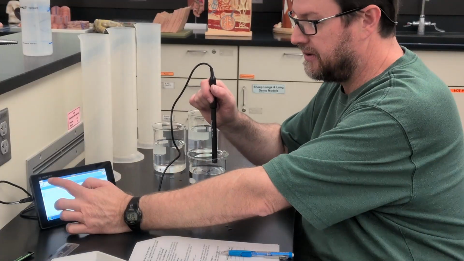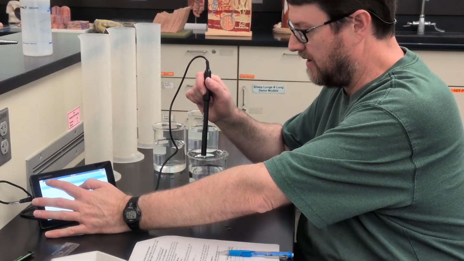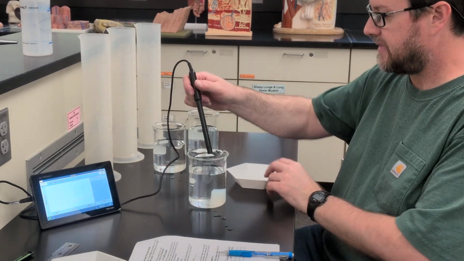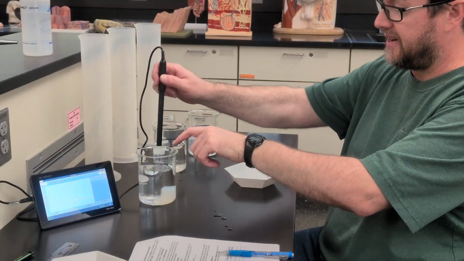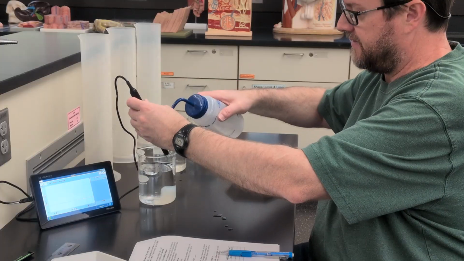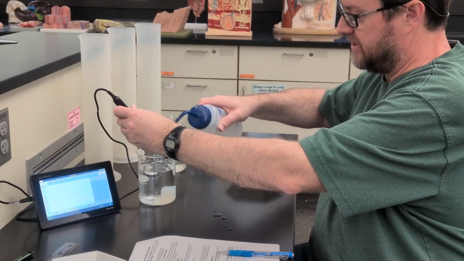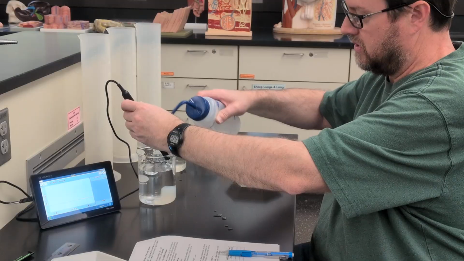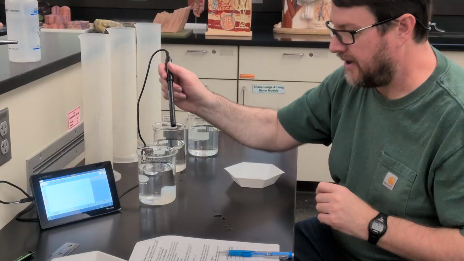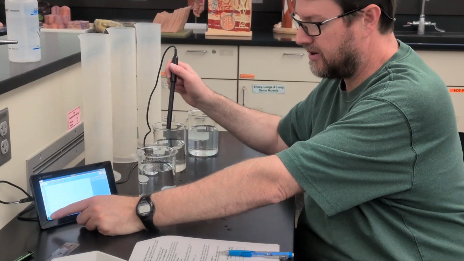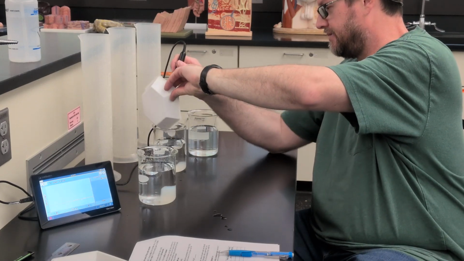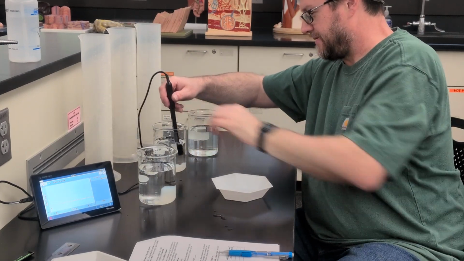We're going to repeat this experiment, but instead of the 1 big cube, we're going to use the 8 medium-sized cubes. I want to make sure I don't get any of the salt from the first beaker into the second one, so I'm going to rinse the probe off. I can double check that it still reads 0. All right, and here we go. These are kind of sticking. Oh no, there we go.